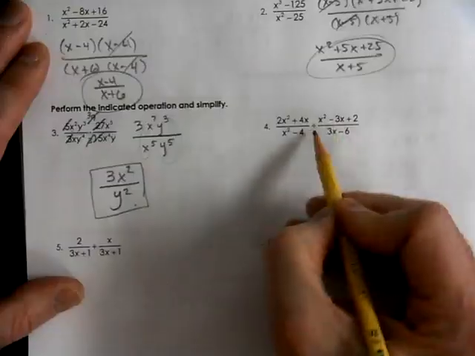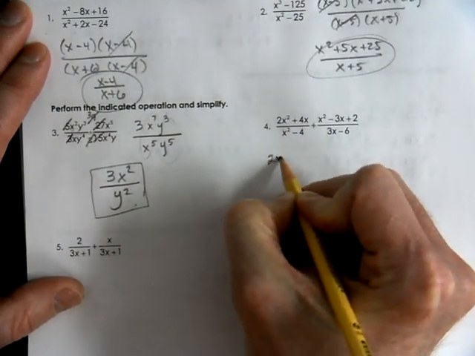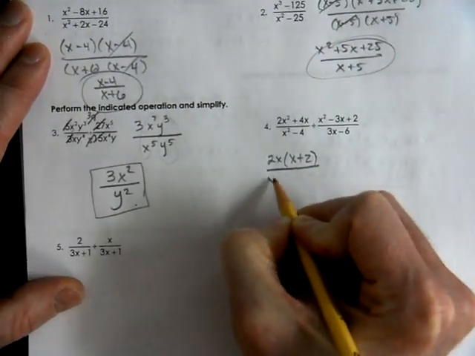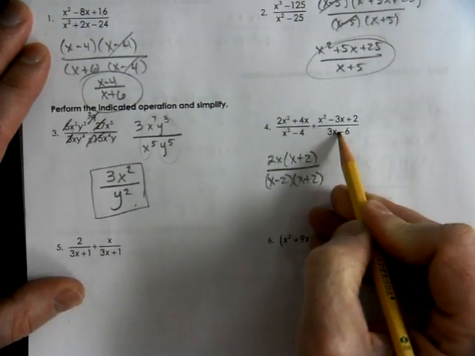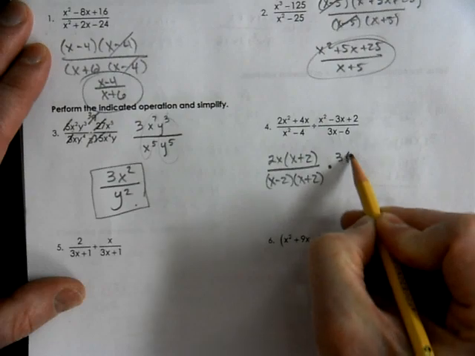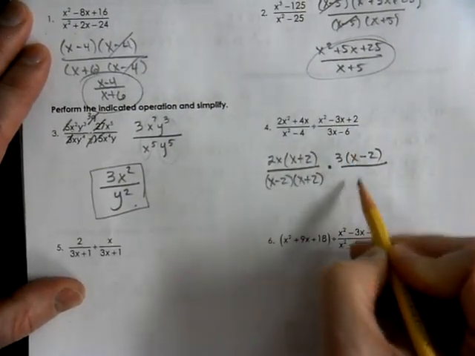With division, we don't actually divide fractions. We're going to factor, but then we are going to multiply by the reciprocal. And I'm going to factor at the same time I do that.